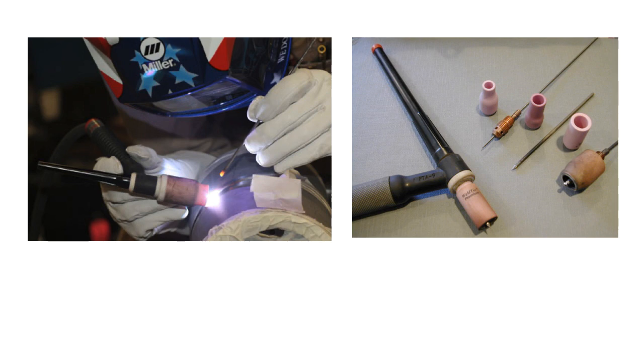Now this is another welding process which you might have seen. It is better known as gas tungsten arc welding or TIG welding, tungsten inert gas welding. Here we use another type of electrode. It is basically a tungsten electrode which is non-consumable. You can see to the right a tungsten electrode torch, dismantled with the ceramic caps, as well as various diameters of tungsten electrodes which are used.